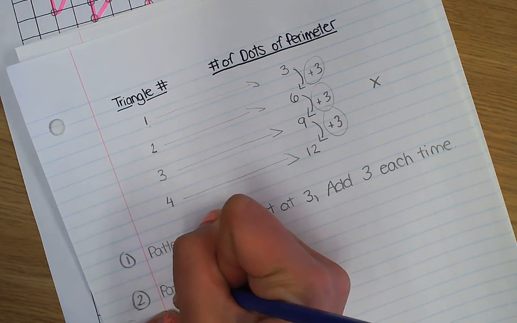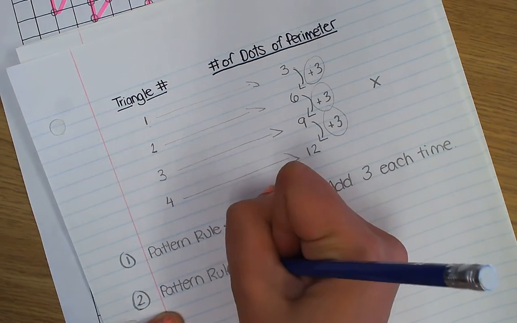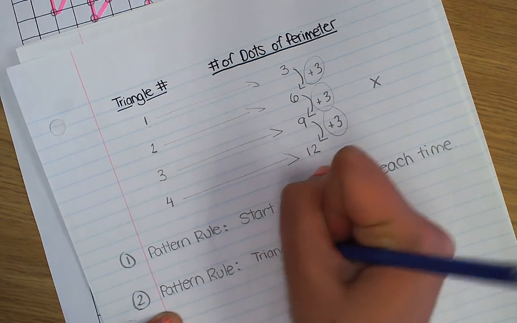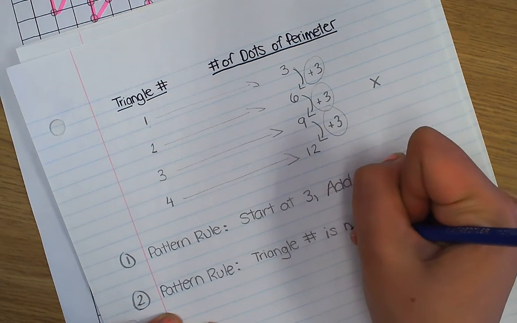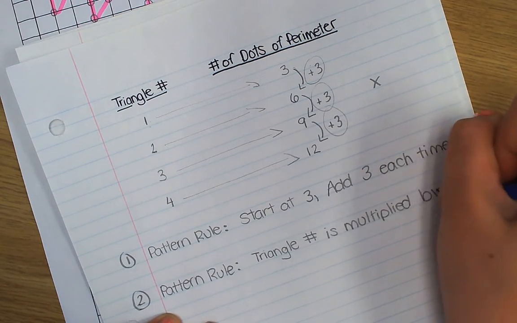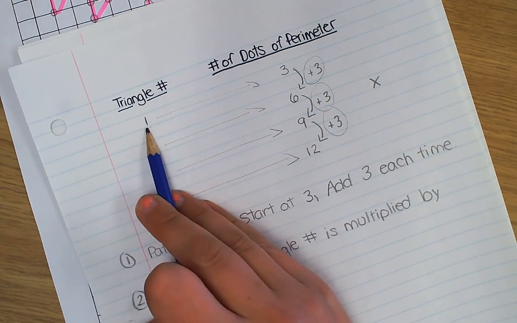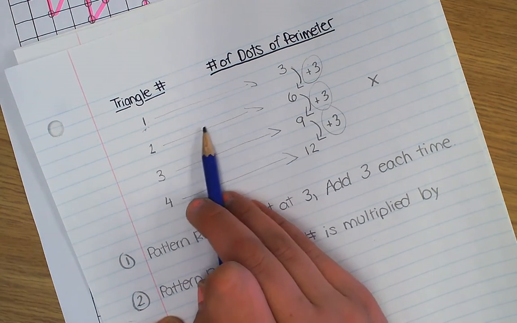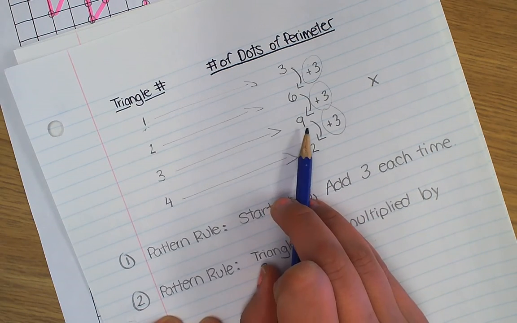So pattern rule number 2 might be that my triangle number is multiplied by 3. 1 times 3 equals 3. 2 times 3 equals 6. 3 times 3 equals 9.